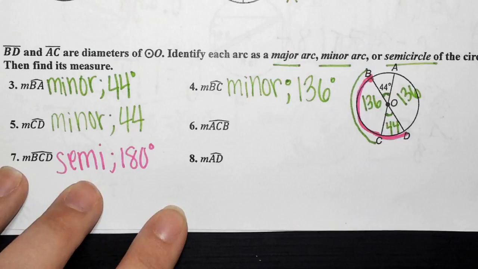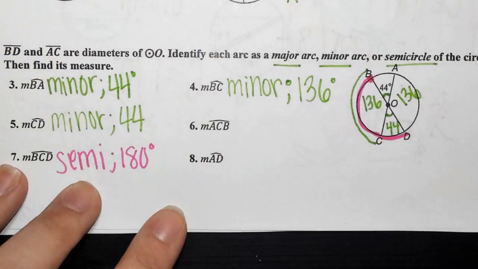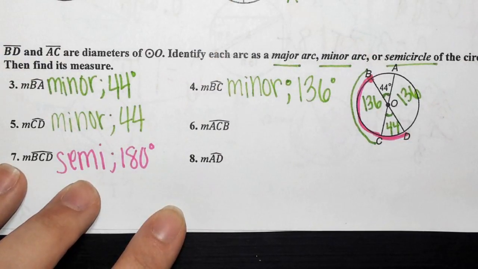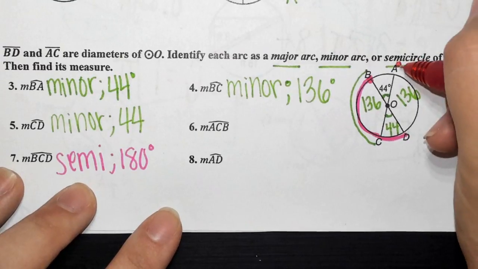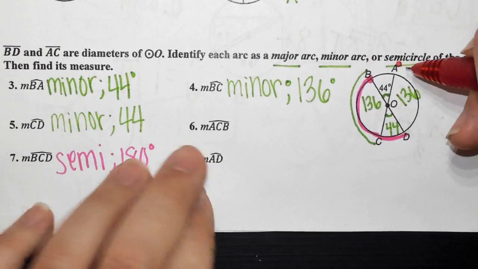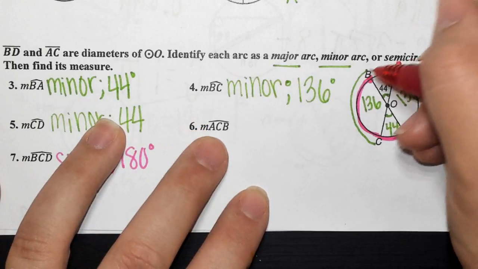Major is greater than 180. If it's equal to 180, it's a semi. A to C to B. I'm going to use a different color. Start at A. Here's A. I have to go all the way around to C. But look, if I go this way, I hit B first.